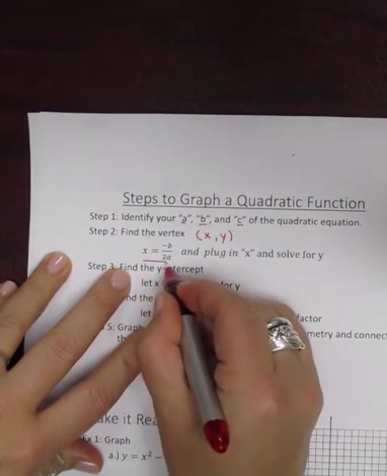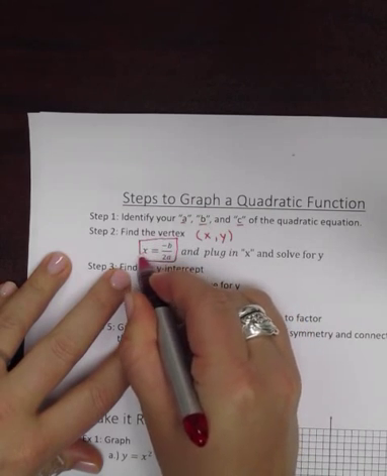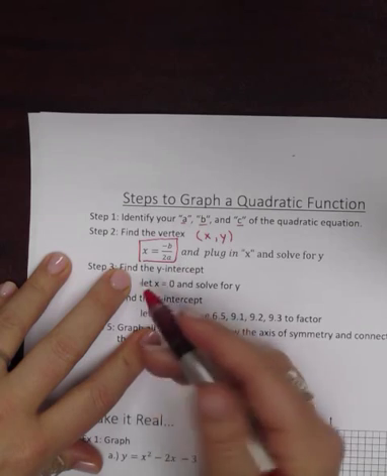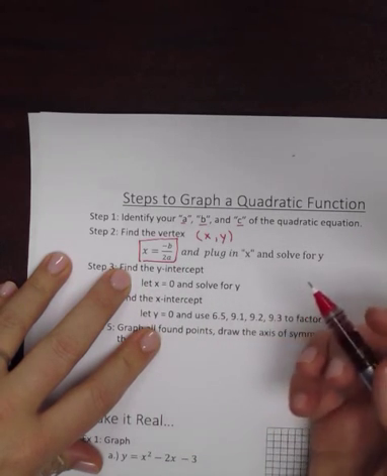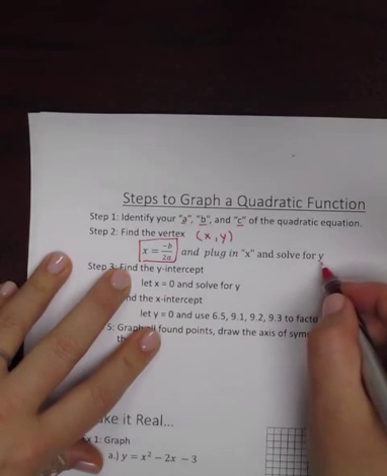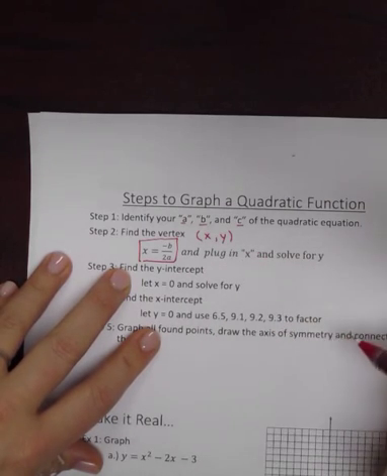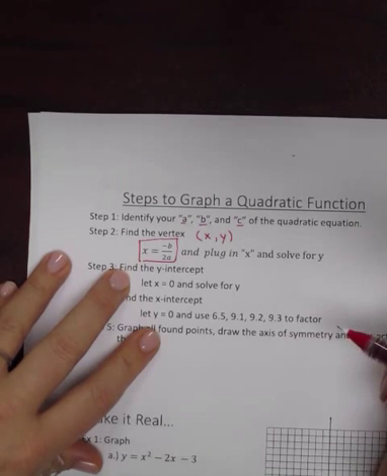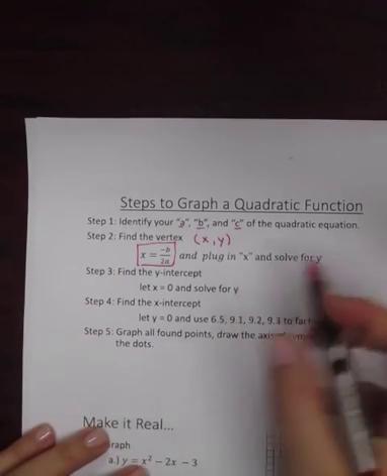To find our x, and I do want you to write this formula, x equals negative b over 2a. Then you solve for it by plugging and chugging, and you'll get some x value. Now, in order to get your y value, you plug in your x and solve for y, which I'll show you what that means in a minute.